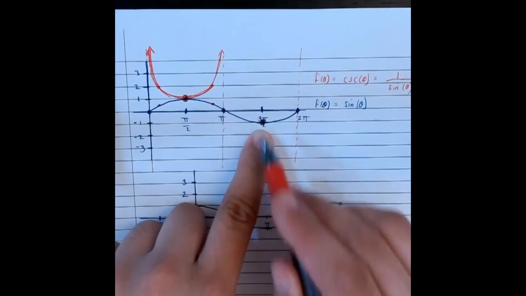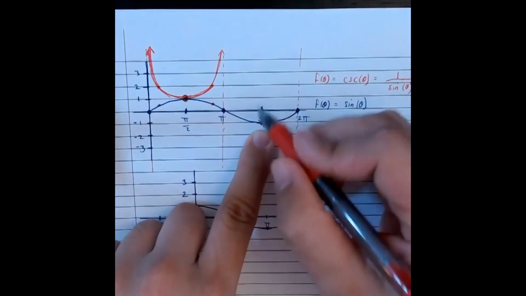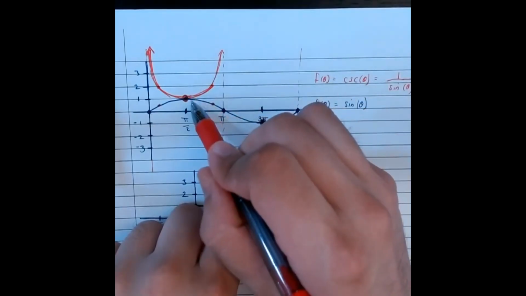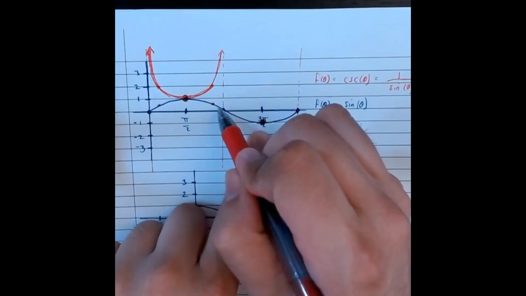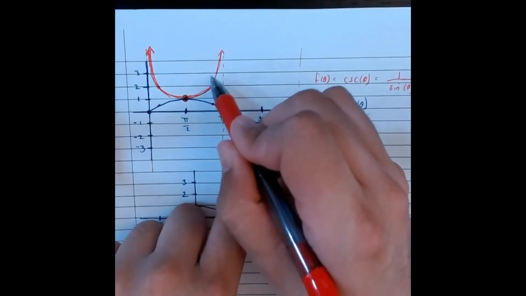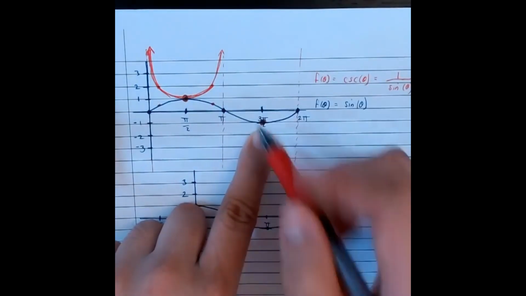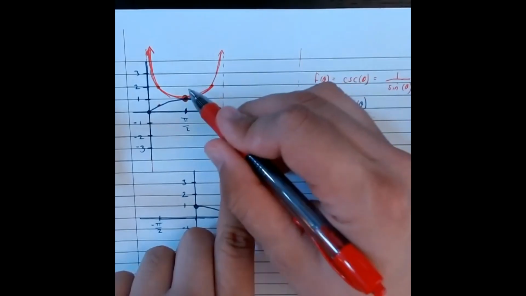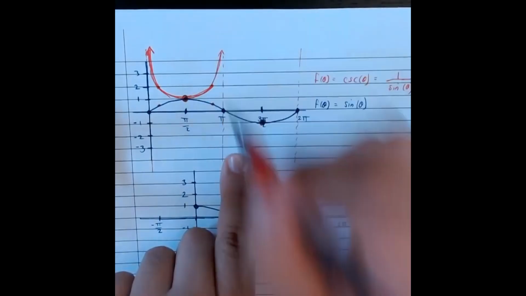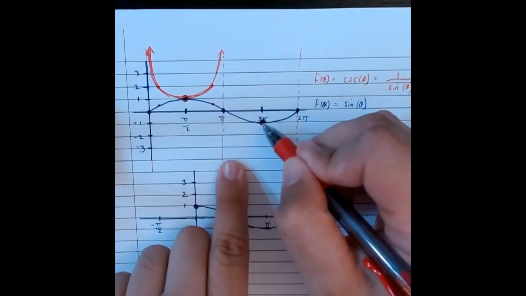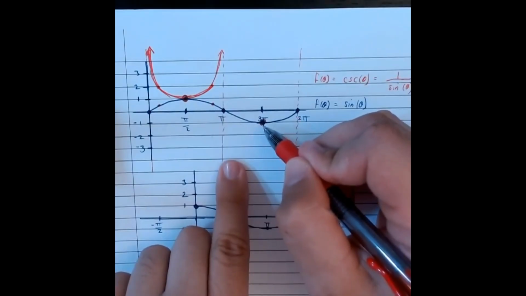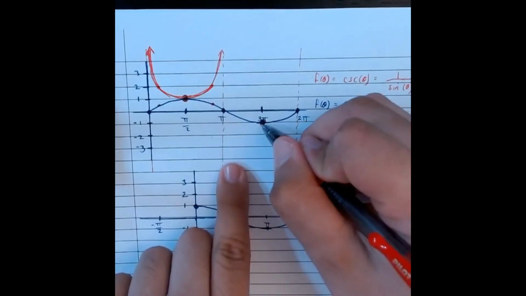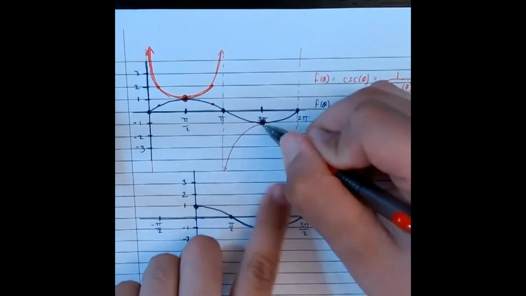Well, that's still -1. But then, just like over here, as the sine of theta moves closer to 0, the cosecant of theta will grow larger and larger and larger. The reciprocal of a small number is a large number, so the reciprocal of very small numbers are very large numbers. Oh yeah, but the reciprocal of negative numbers are still negative. Okay, so it's going to grow, but in the negative direction. So the graph will look something like this.